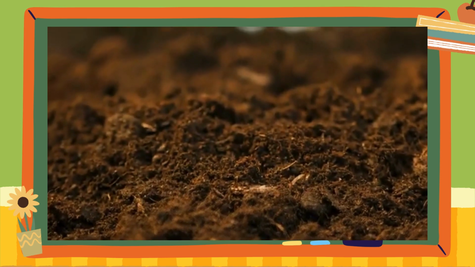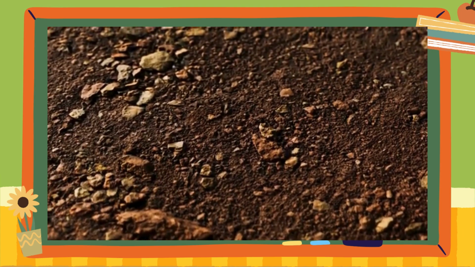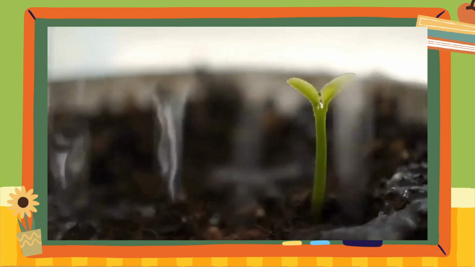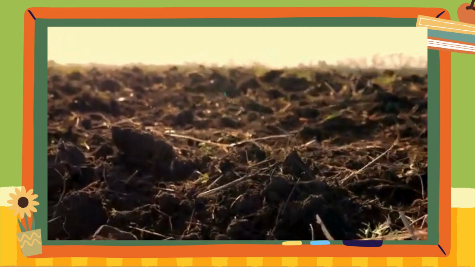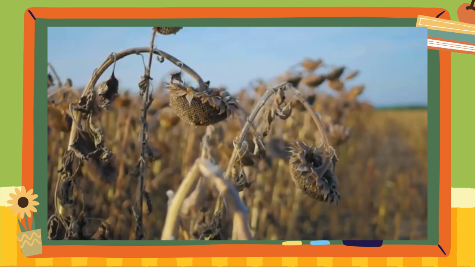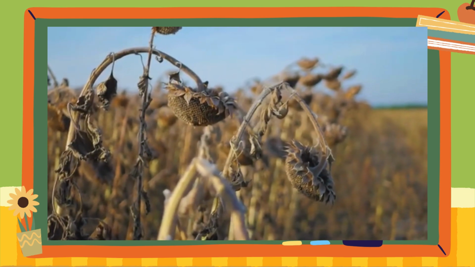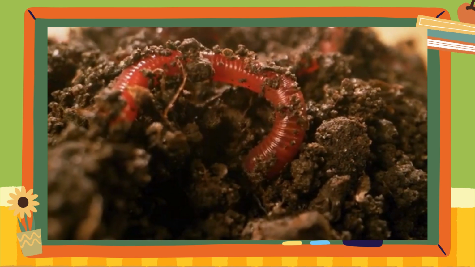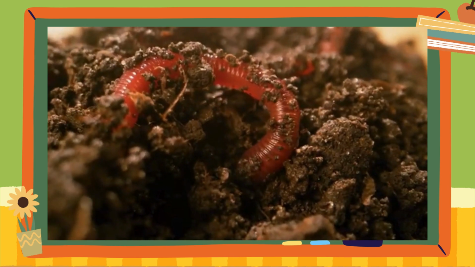Soil is an interesting mix. It contains tiny rock pieces, air, water, and something special known as humus. Humus is a bit like compost. It comes from the remains of dead plants and animals, enriching the soil with nutrients needed by plants and tiny creatures living in the soil.